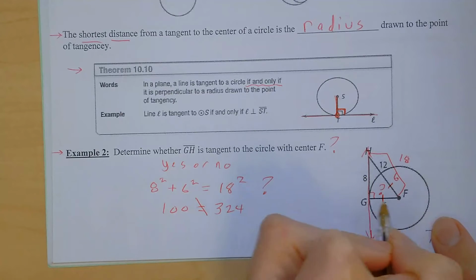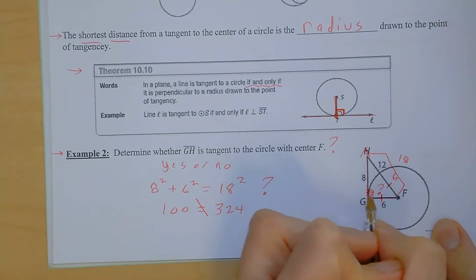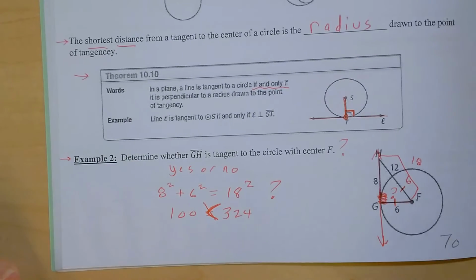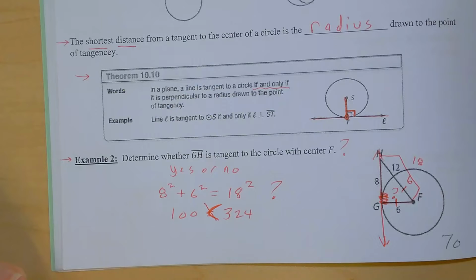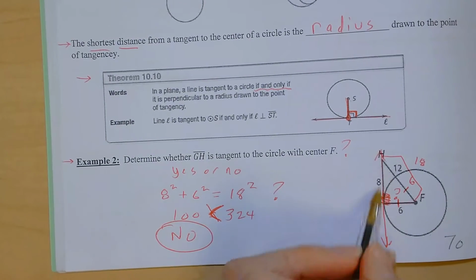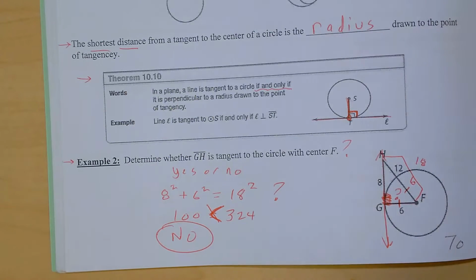So if the radius and the tangent line are not perpendicular to each other, then that is not a right angle. In fact, this would be an obtuse triangle, not a right triangle. So we'd have to say no, the segment is not tangent to the radius. And keep in mind, they're just using a piece of the tangent, which is the segment. So that is a no.